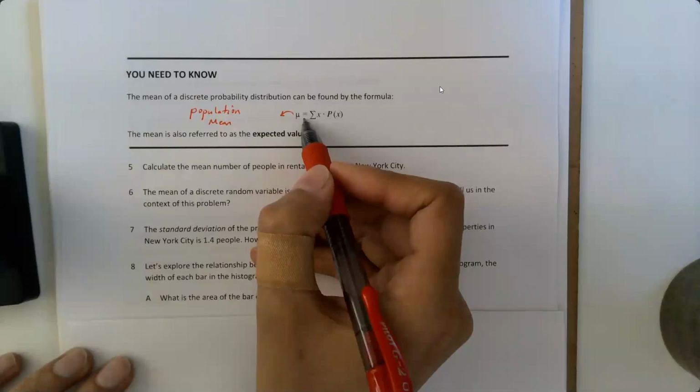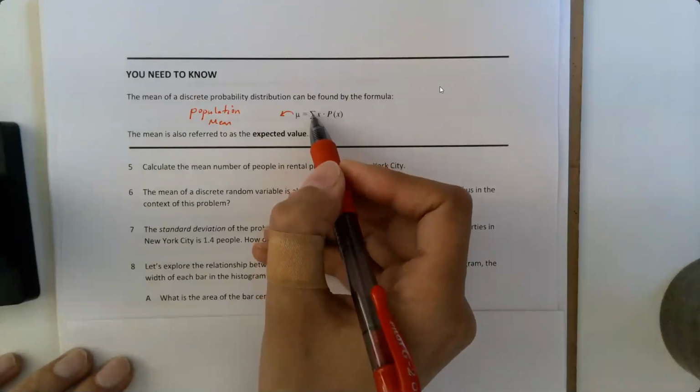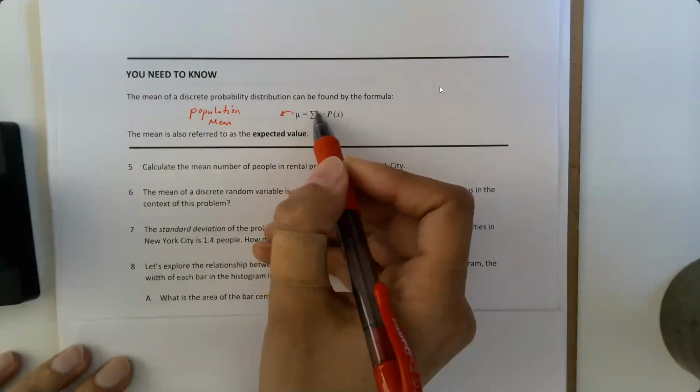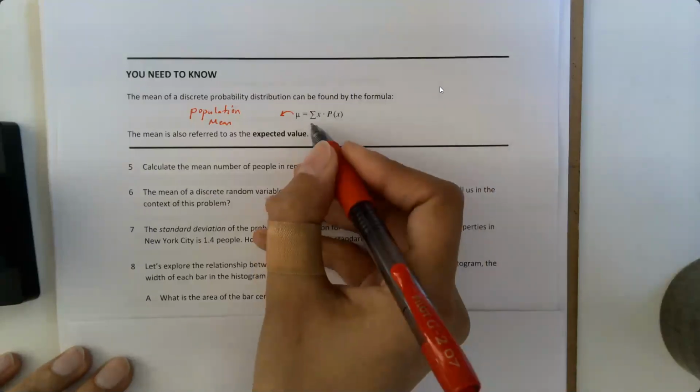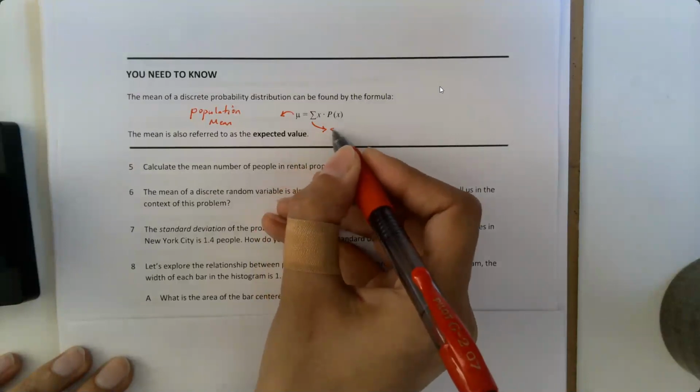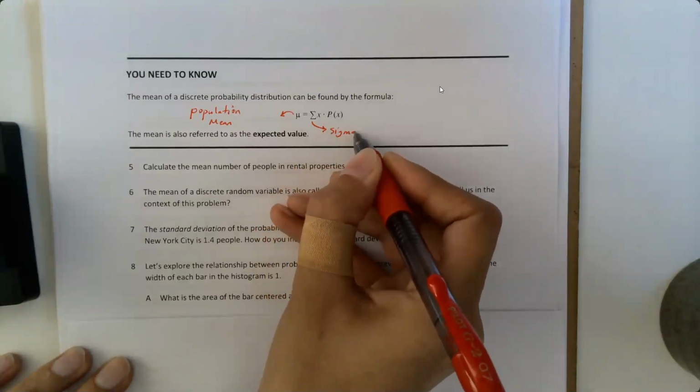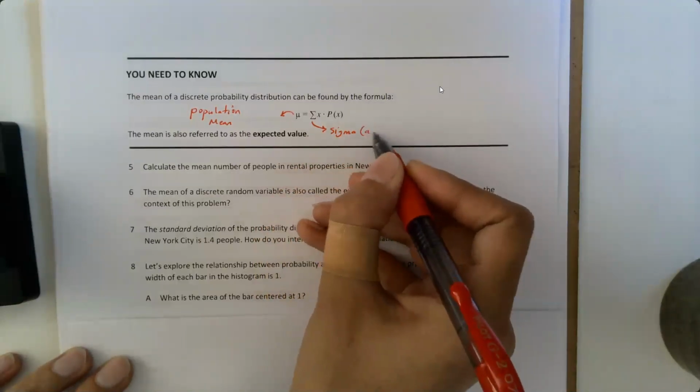This symbol here is called sigma. This is sigma. It's a Greek letter representing the addition.